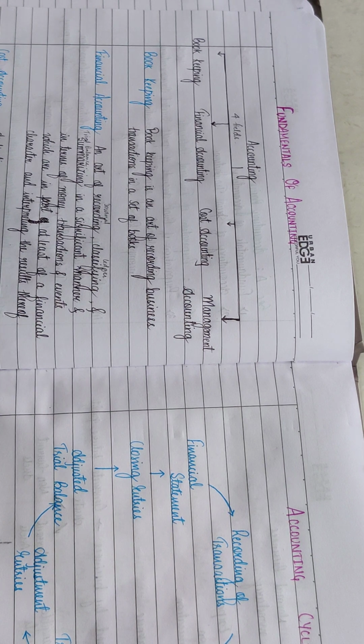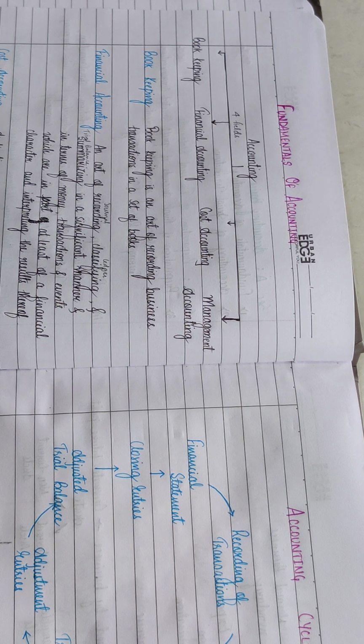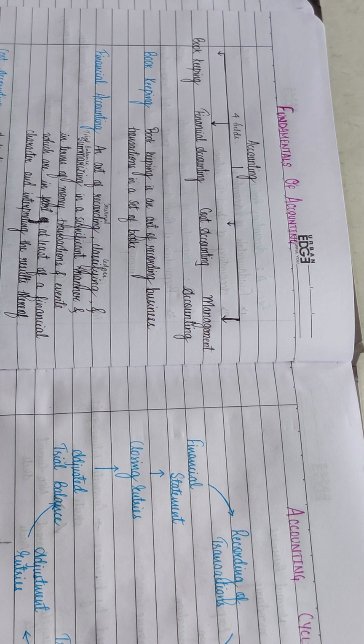When the business increases, the work increases, and the people doing the work also increase. So from that starts where the money comes from, where the money is sent. Those things cannot be remembered by a human being. So we started to record it. Hence accounting became important.